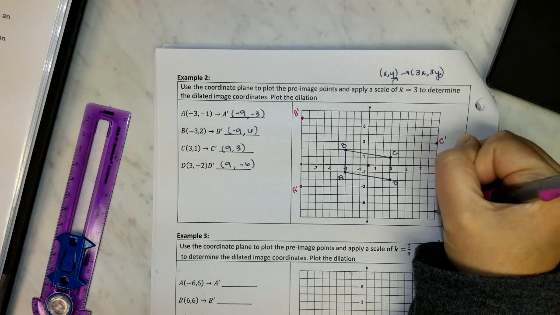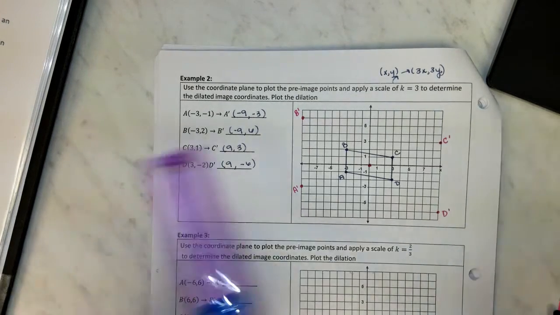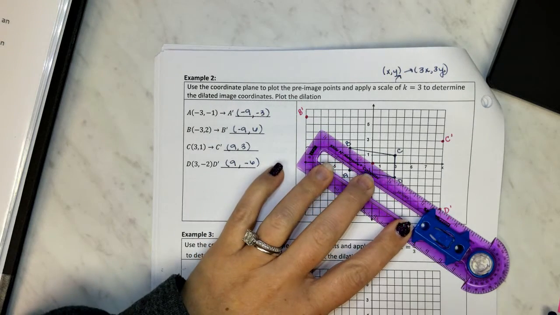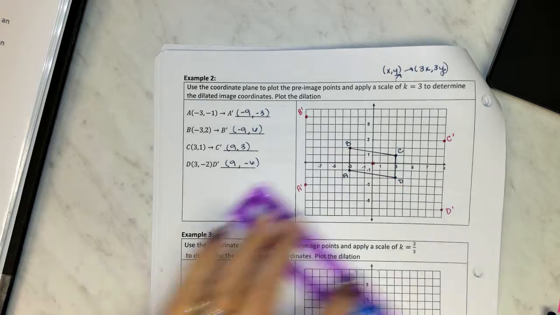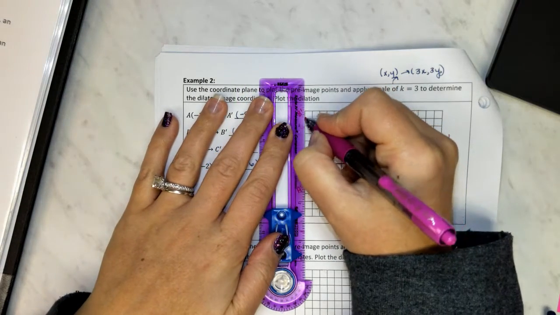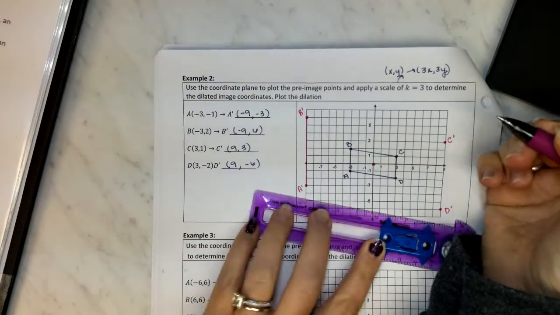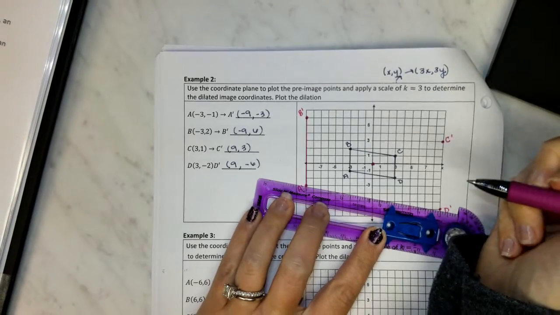9, negative 6 is D prime. Make sure you could connect them with a straight edge, and you could. So I can connect the origin, D, and D prime all with a straight edge. So this is the dilated image.